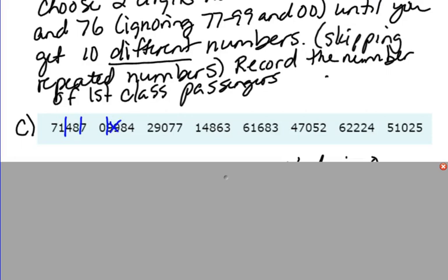99 does not represent anybody. 84 does not represent anybody. 29 is another coach passenger. 7 is a first class passenger. Then there's another coach, another coach, another coach. Let me count how many I have so far. 1, 2, 3, 4, 5, 6, 7, 8, and then 9, 10.